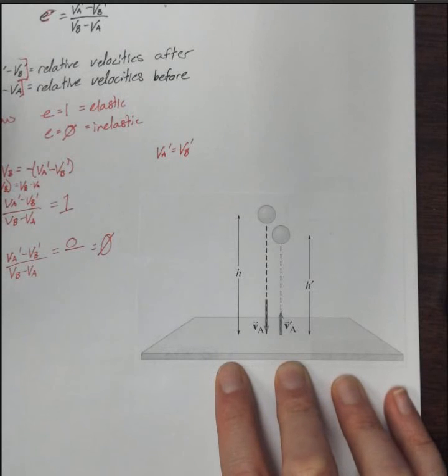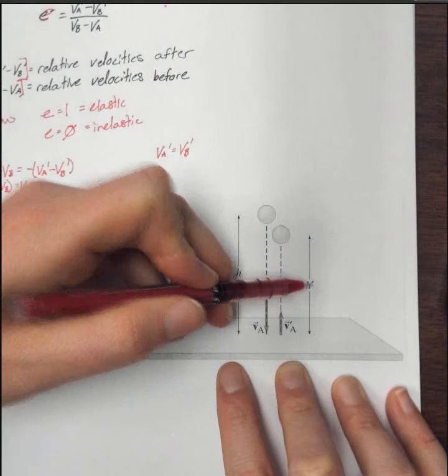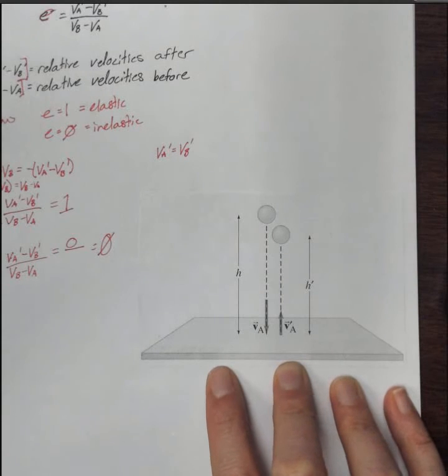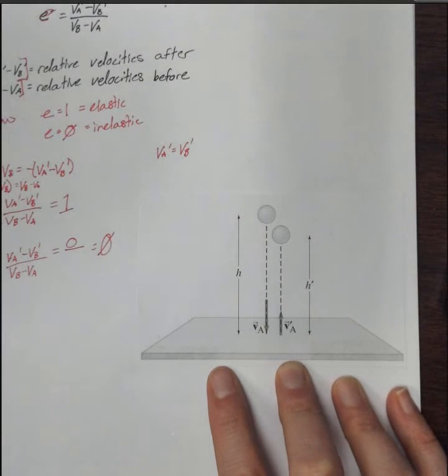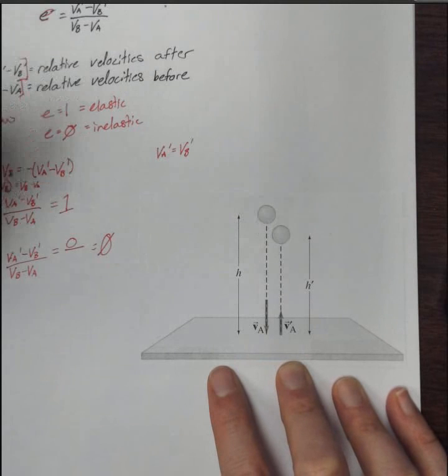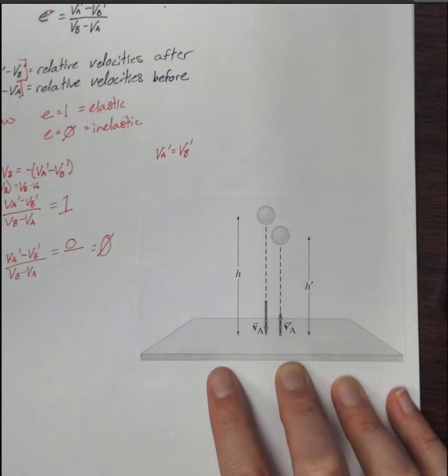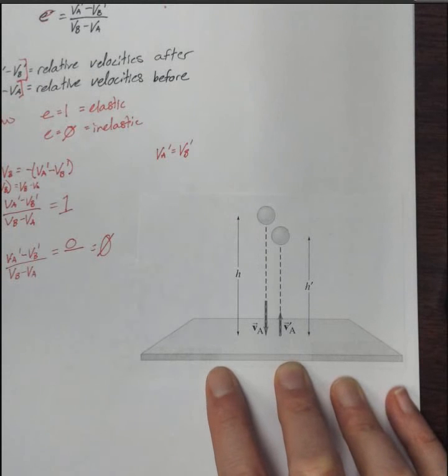So what we're going to do is measure the height that the ball bounces back, h prime, based on the height that the ball was dropped from initially. And we're basically going to derive a formula for the coefficient of restitution in terms of heights instead of velocities. So you're not going to be using any kinematic tools to measure velocities. You're going to determine the coefficient of restitution using only the initial and the final height after the collision.